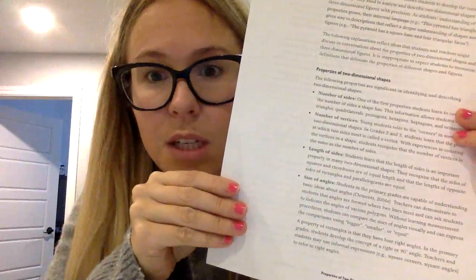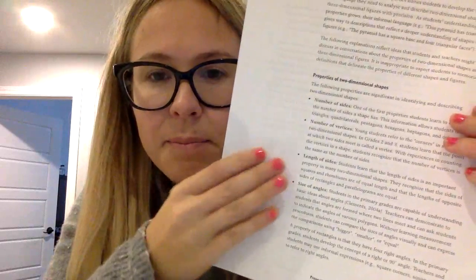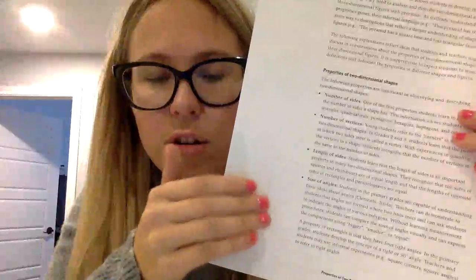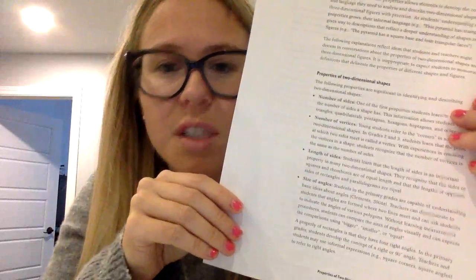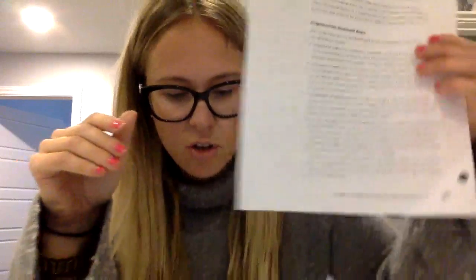And now, because we don't always use a lot of textbooks and have that path of learning, this is a really great resource to ensure that you are considering all of the pieces to the puzzle of geometry. So you need to consider the number of sides, the number of vertices, the length of the sides, the size of the angles. It goes on to talk about parallel lines, the properties of 3D shapes. And then even better, broken up into grades, it talks about the instructional strategies.